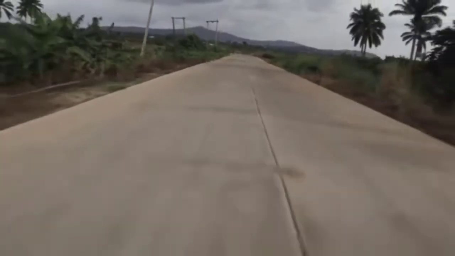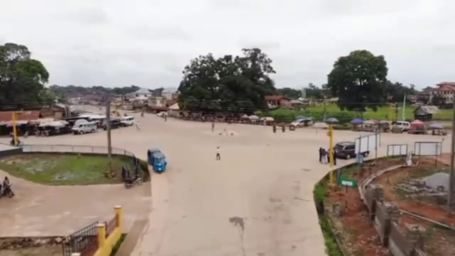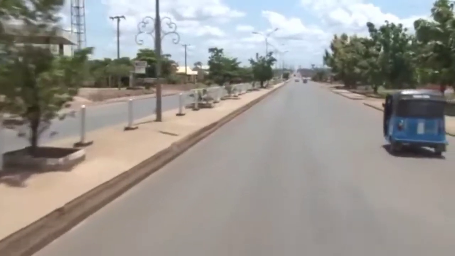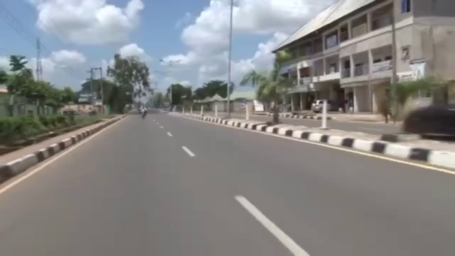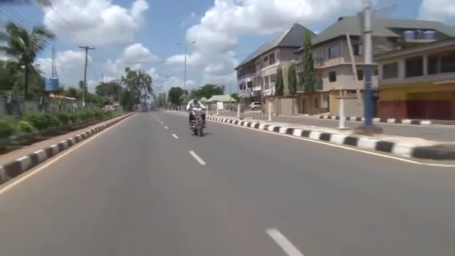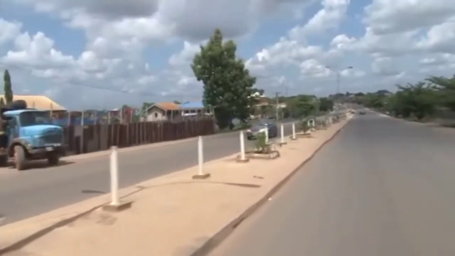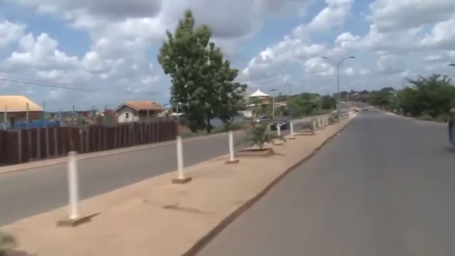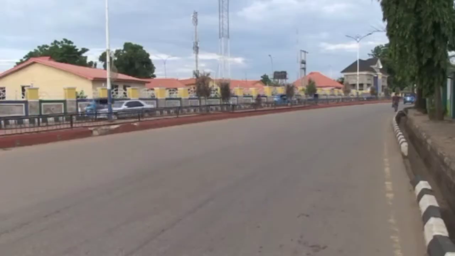The recent aggressive drive for tenement rate and ground rent in the Abakaliki environment is without prejudice, just to awaken the consciousness of landlords and property owners on the need to comply with government laws.